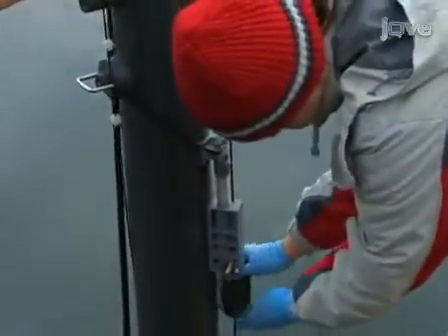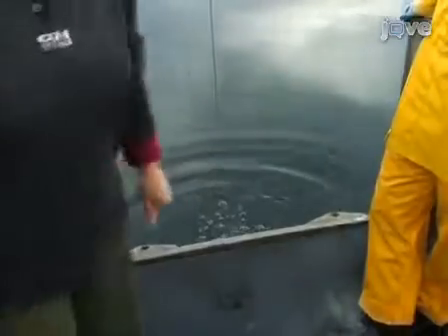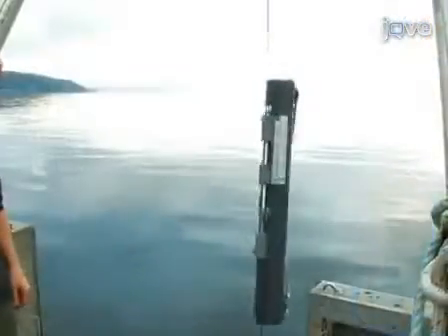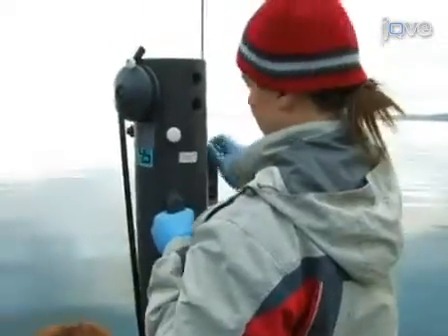Attach a weighted messenger to each device, except for the deepest sampling depth, before lowering it into the water. Lower the line the distance between the first specified depth and the next. Then rig another sampling device.